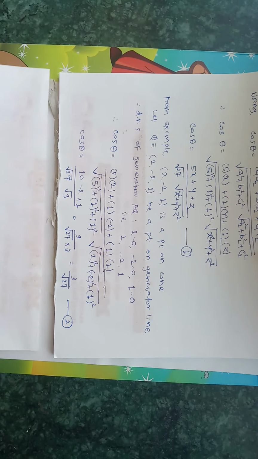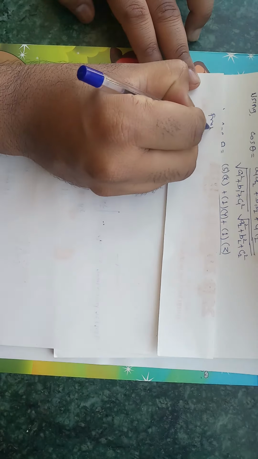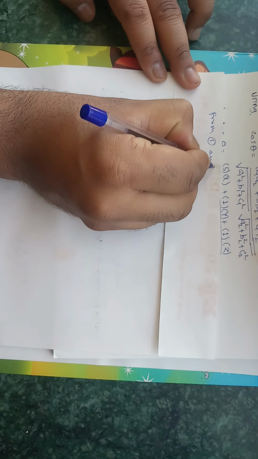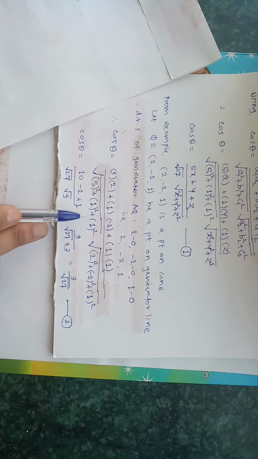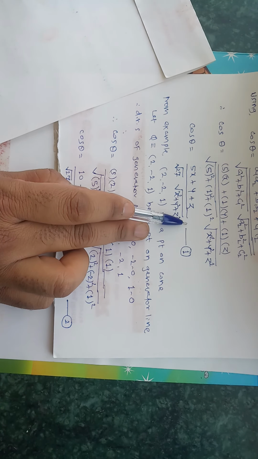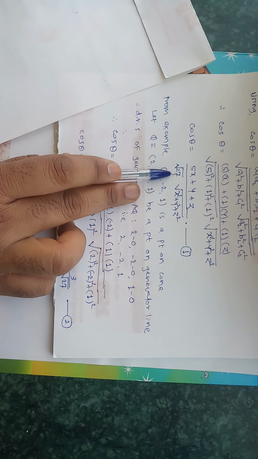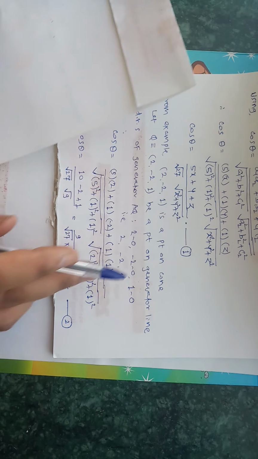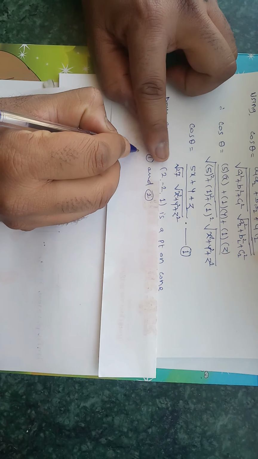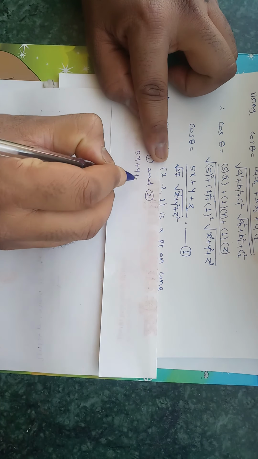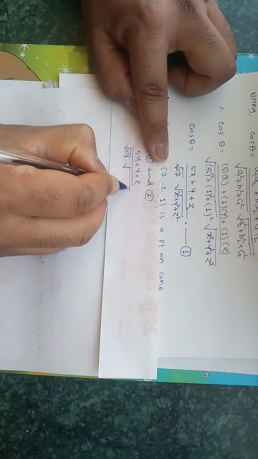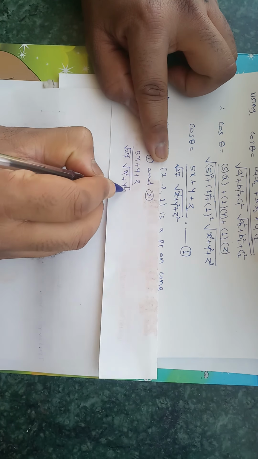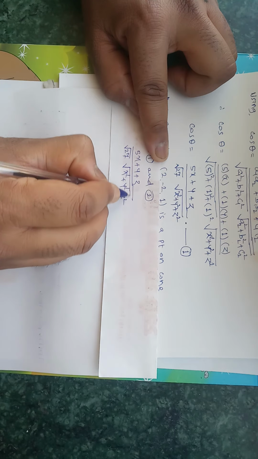So the right hand side of equation number 1 is 5x plus y plus z upon root 27 into root of x square plus y square plus z square.